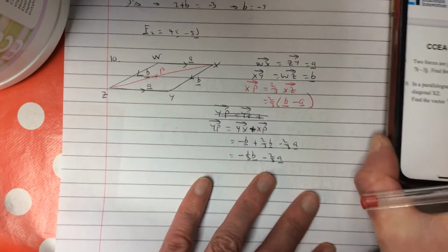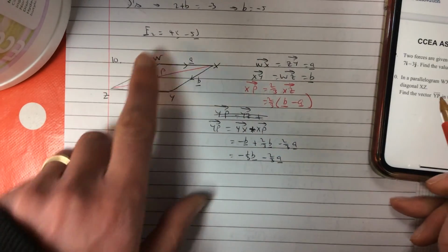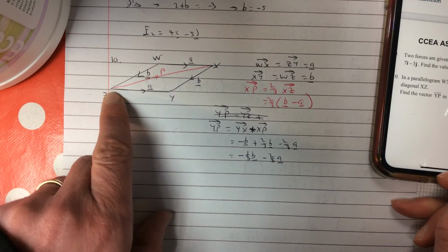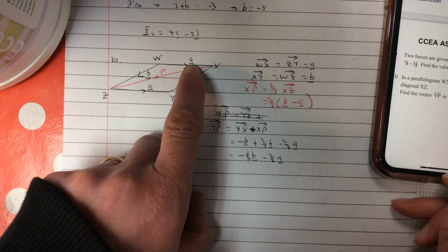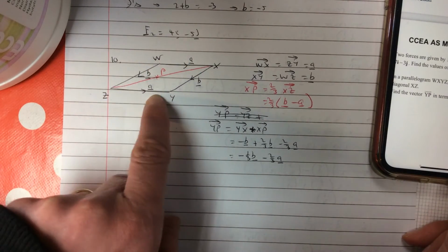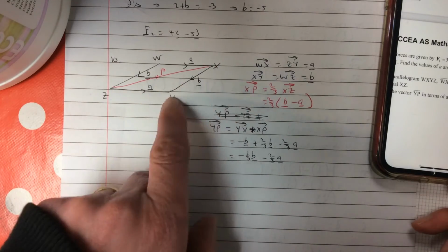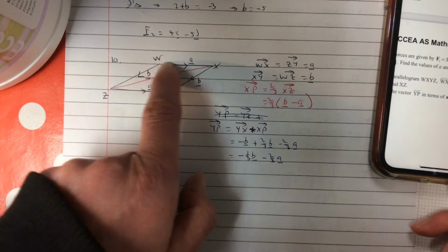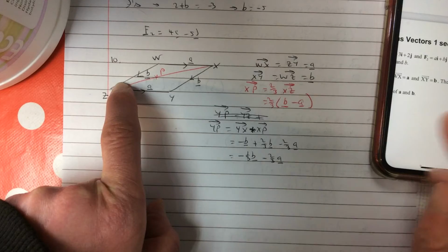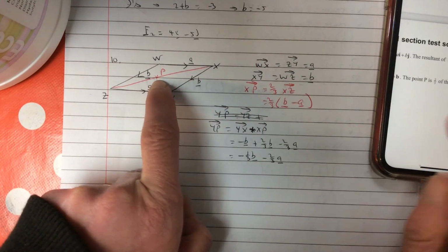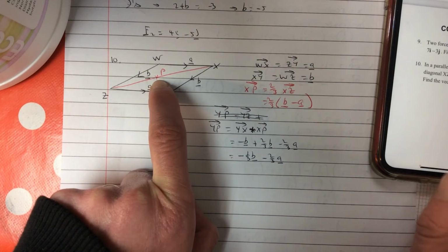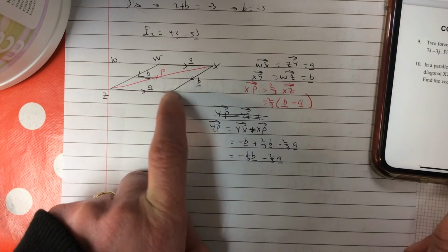Question 10, last one. W, X, Y, Z. W to X is A. That means that one's going to be A as well. X to Y is B, so that one there is going to be a B as well. The point P is two thirds of the way along the diagonal. Find Y to P.